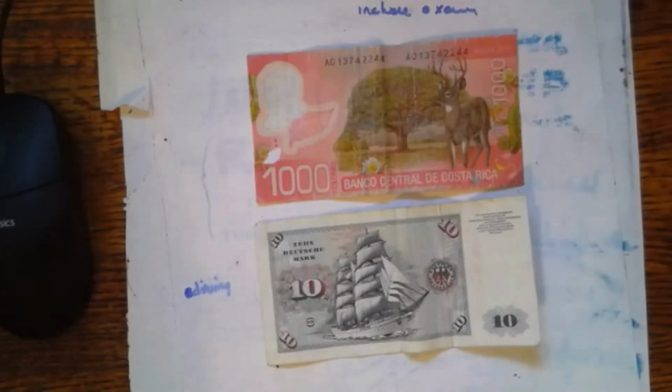The upper one is from Costa Rica. The lower one has German looking words on it. And for what it's worth, the lower one is no longer in use. That's a 10 Deutschmark note, and they abandoned Deutschmarks roughly 30 years ago, and they use the euro now.